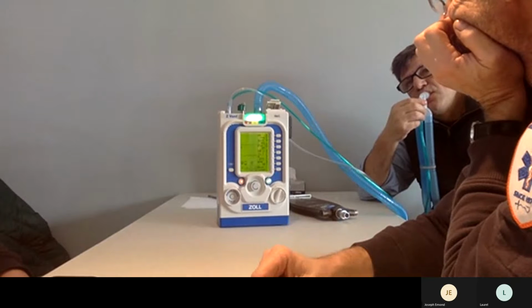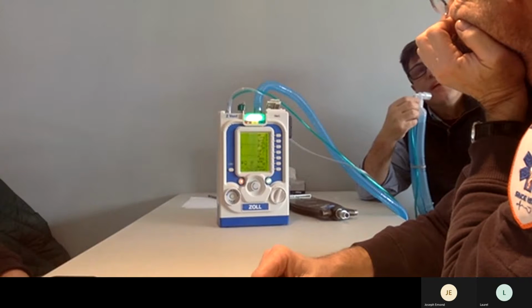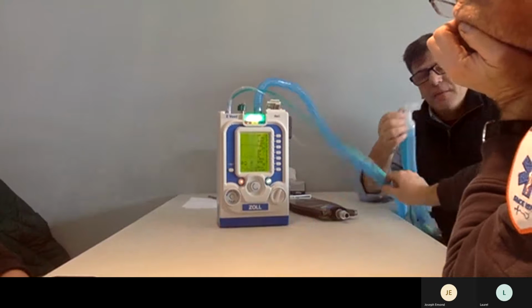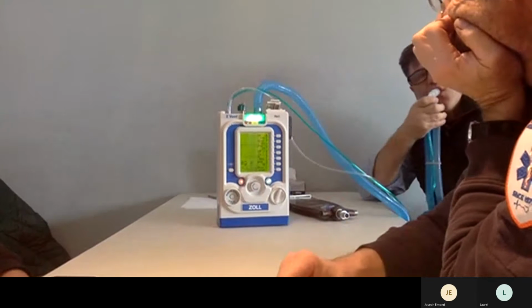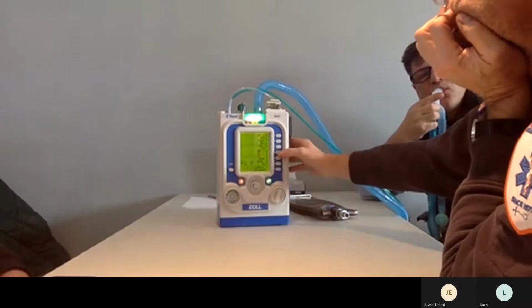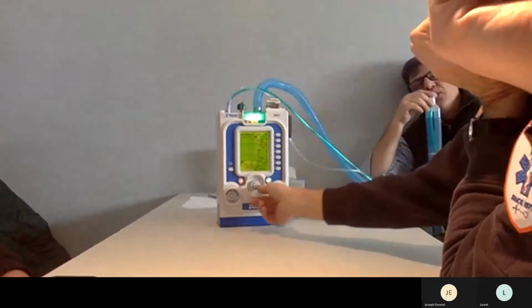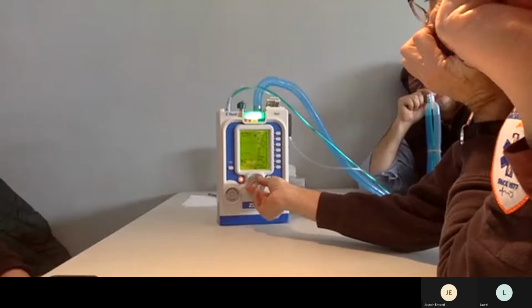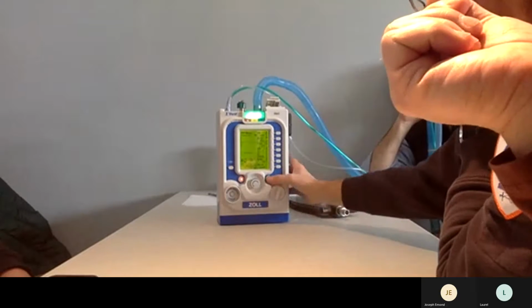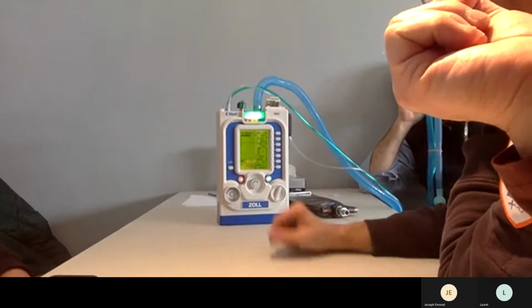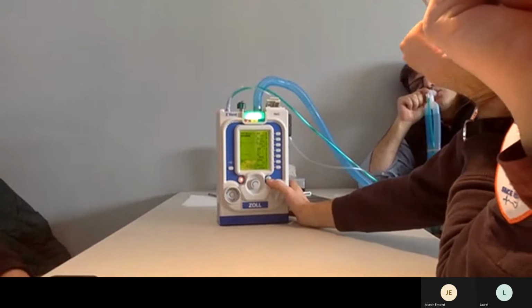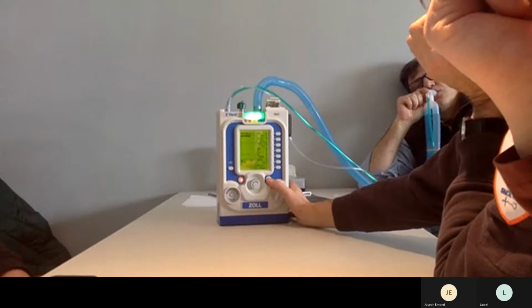Just a little work of breathing, right? Not much. Now, when you changed the trigger, how do you do it? You hit the PIP button, hold it, and it pops up there. Then you turn it minus, as low as minus 0.5.